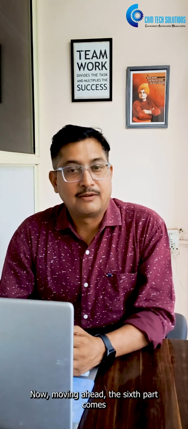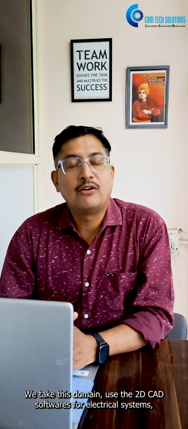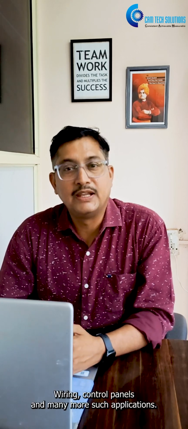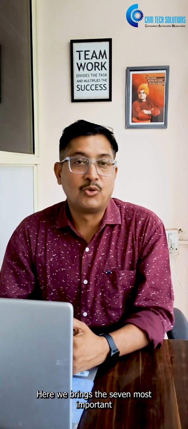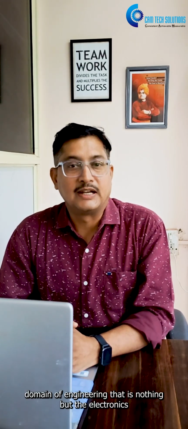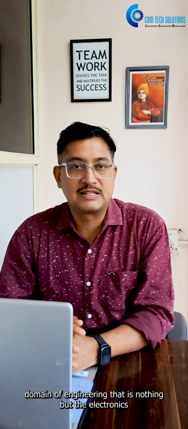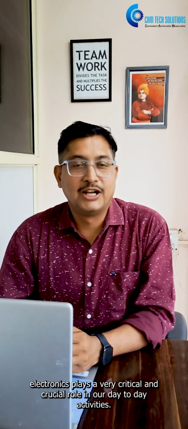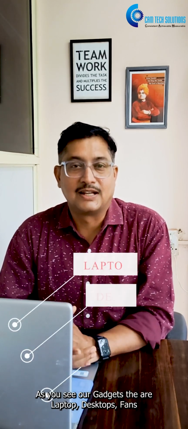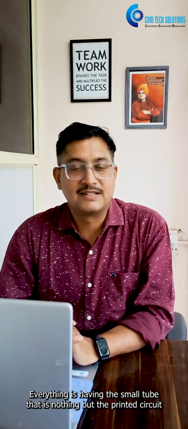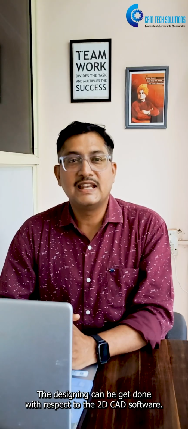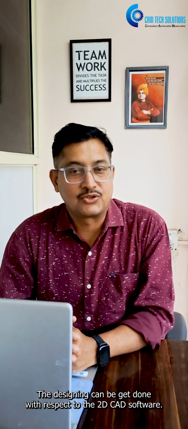Now moving ahead, the sixth domain is electrical engineering. This domain uses the 2D CAD software for electrical systems, wiring, control panels and many more such applications. Here comes the seventh most important domain of engineering, that is electronics. Electronics plays a very critical and crucial role in our day-to-day activity. As you see, our gadgets, laptops, desktops, fans, remote controls, everything has a small chip, that is nothing but the printed circuit board. The designing can be done with the 2D CAD software.